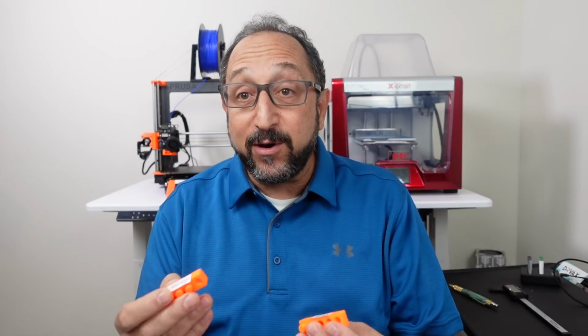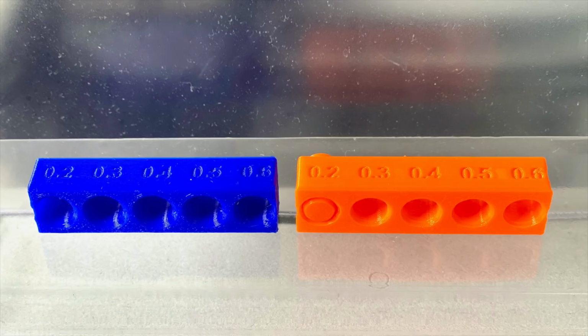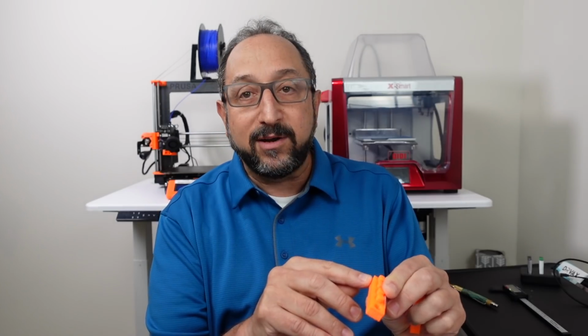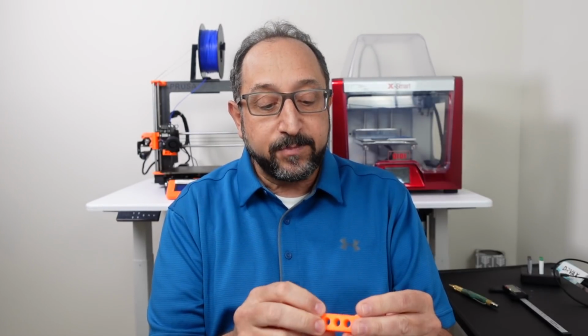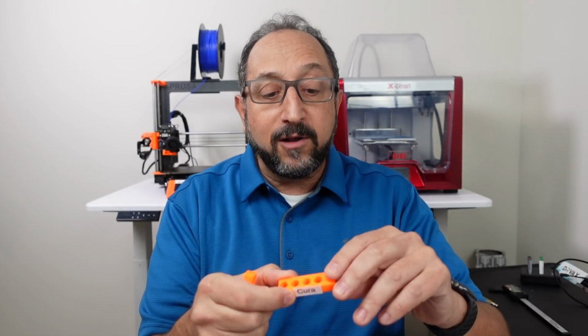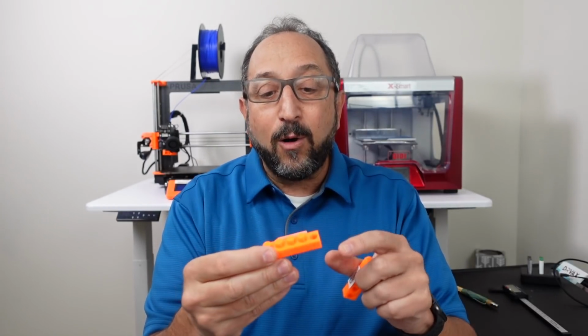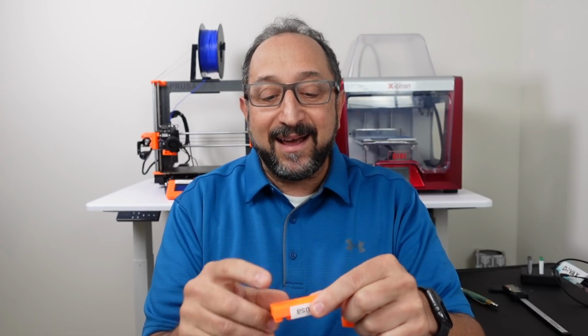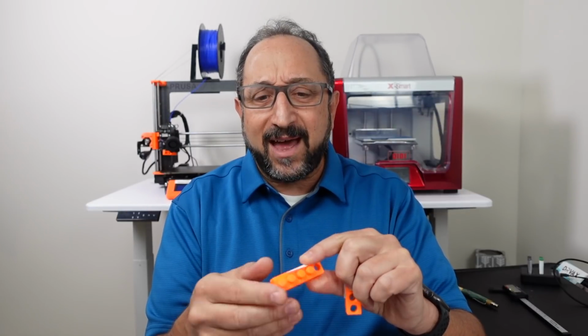Now, let's look at a little more interesting example. Very good example of tuning. These are calibration prints that look for clearances. So these are labeled 0.5, 0.4, 0.3, 0.2. And you try to determine whether the pins will come out. The one printed on Cura, all the pins came out but one. On Prusa, only one came out. The rest bonded to the prints. And if you look at the bottom, it's not as clean.